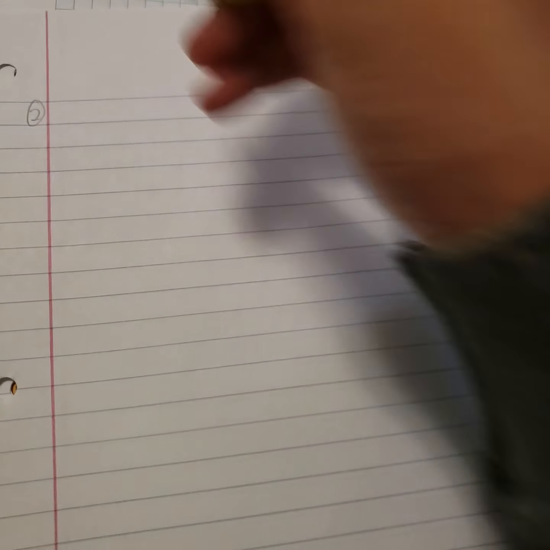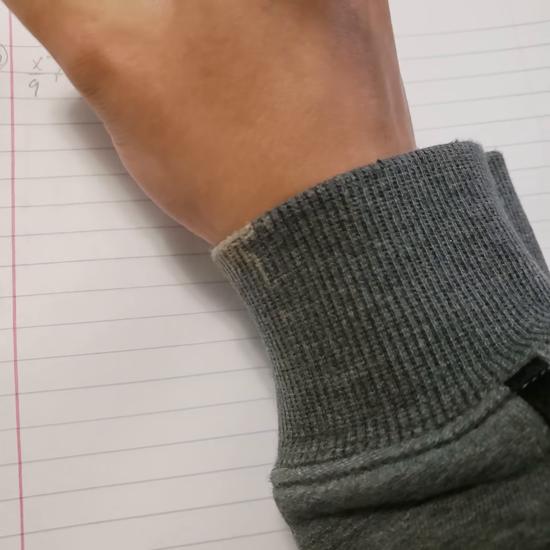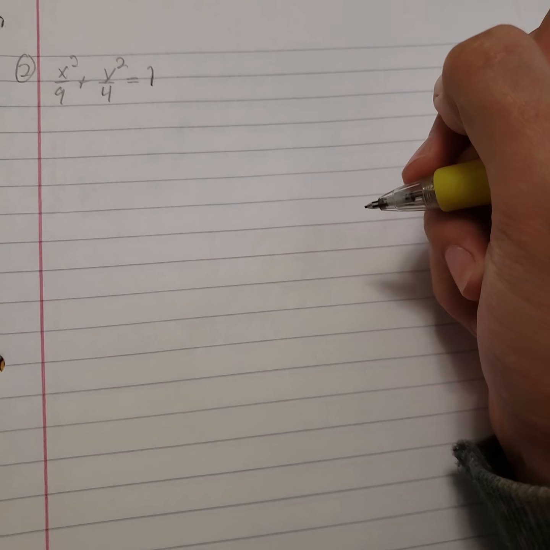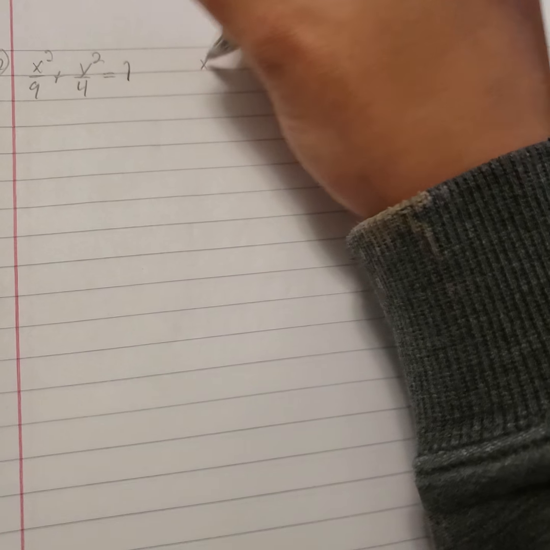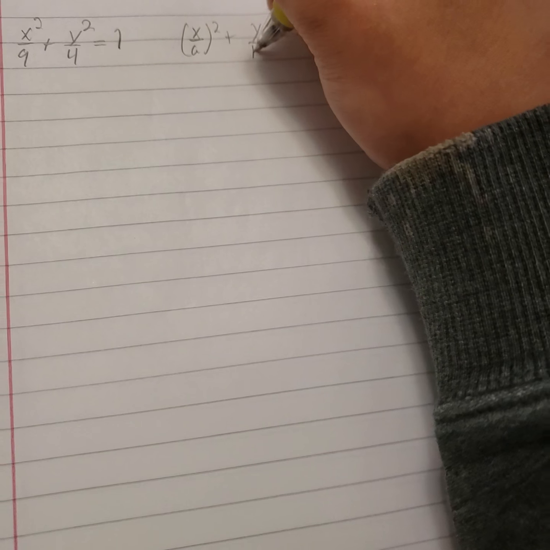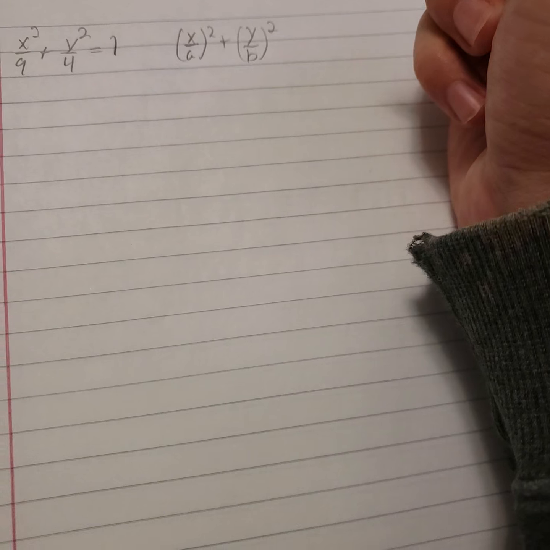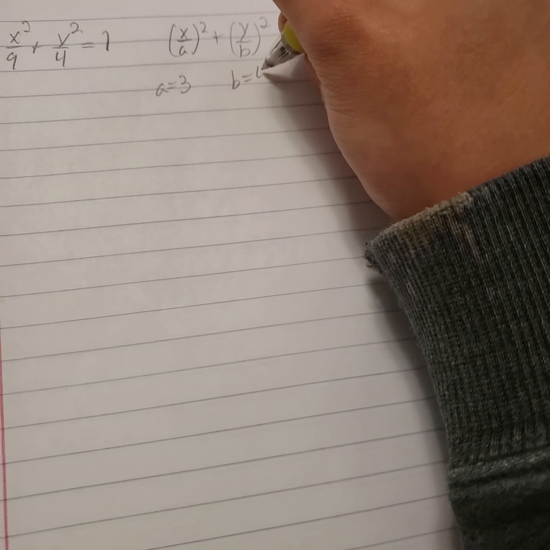the equation for the ellipse, x squared over 9 plus y squared over 4 equal to 1. The original equation for ellipses is x over a squared plus y over b squared, which means that a is equal to 3 and b is equal to 2.